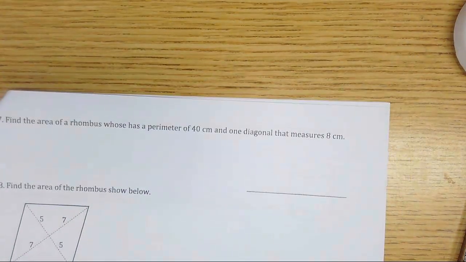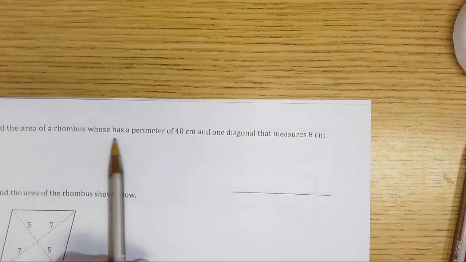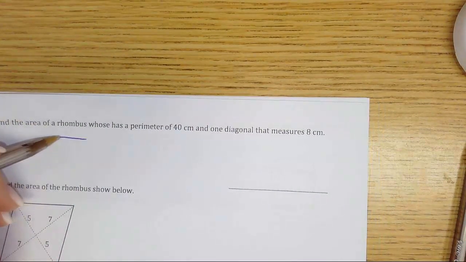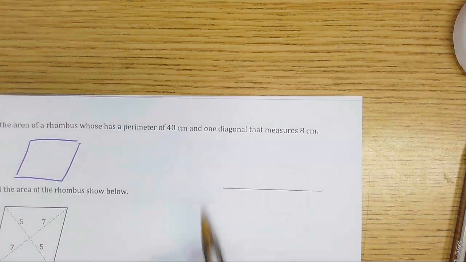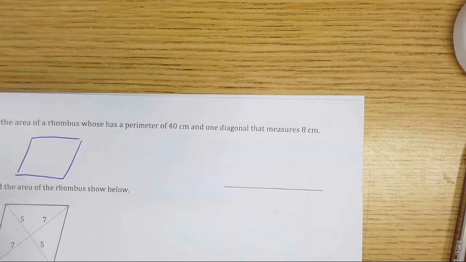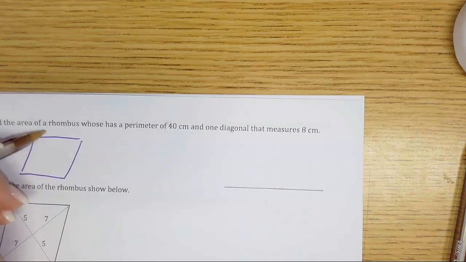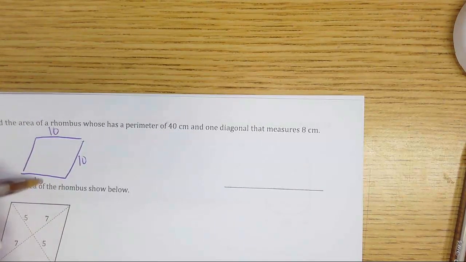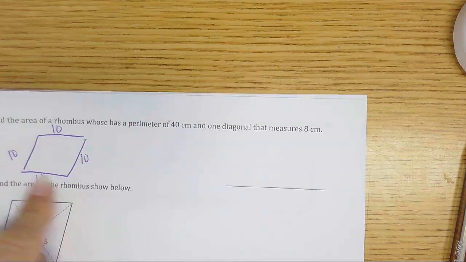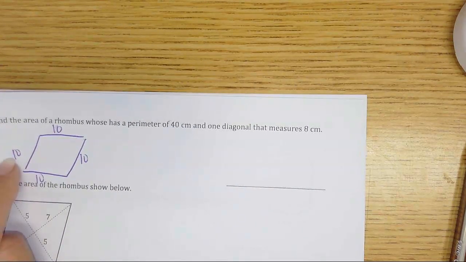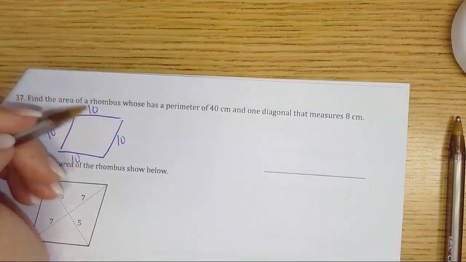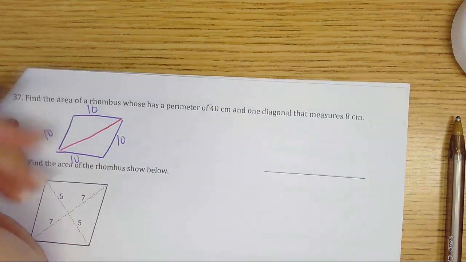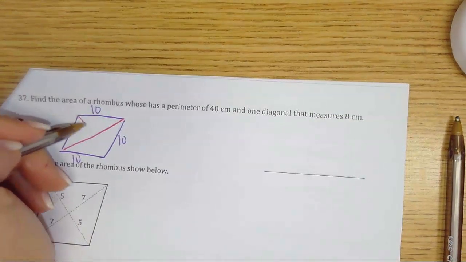All right, and we're almost done here with this section. Find the area of a rhombus whose perimeter, so I'll draw a rhombus, is 40 centimeters. All right, so we know that all four sides are 40 centimeters together. 10 plus 10 plus 10 plus 10 equals 40. All right, and we know that one diagonal is equal to 8 centimeters.